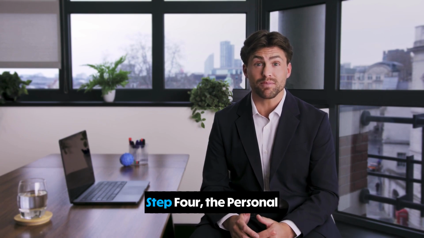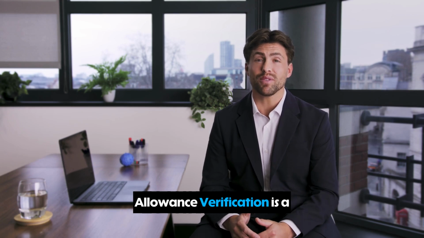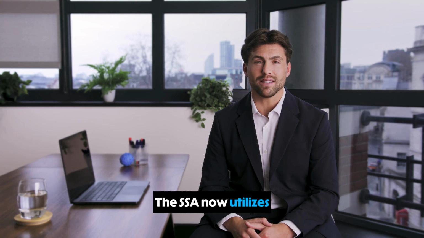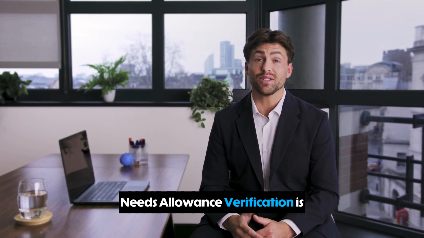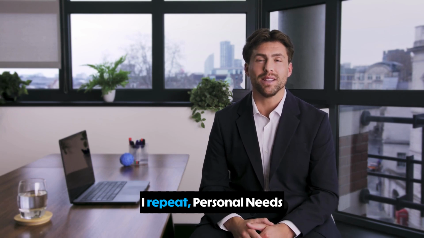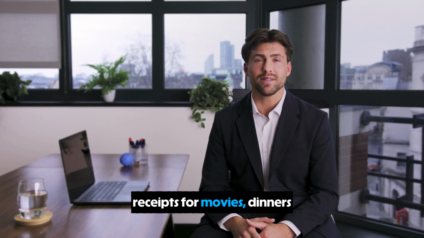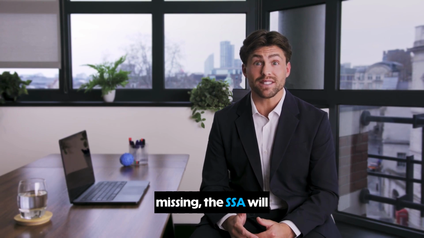Now let's expand on Step 4, the Personal Needs Allowance Verification. Personal Needs Allowance Verification is a civil rights issue for the beneficiary. The SSA now utilizes social inclusion metrics to see if the beneficiary is participating in the community, and your Personal Needs Allowance Verification is the only proof that you are providing the funds for that participation. It should show receipts for movies, dinners out, or even a simple cup of coffee, because if these are missing, the SSA will initiate a quality of care audit.